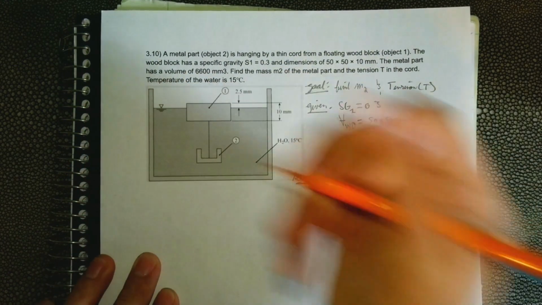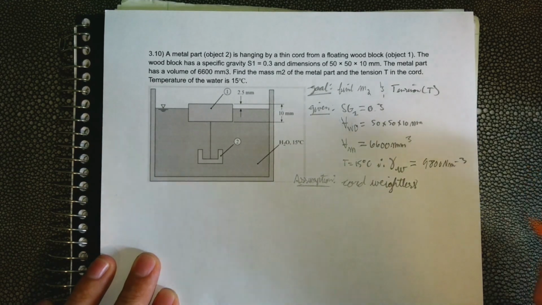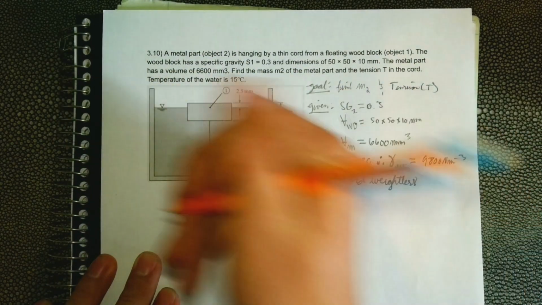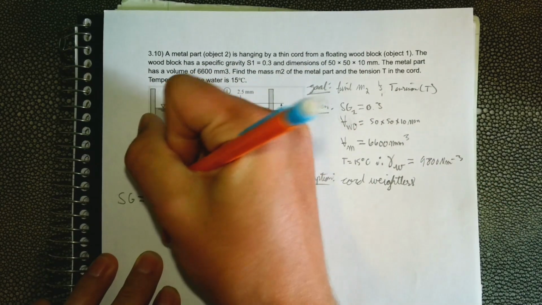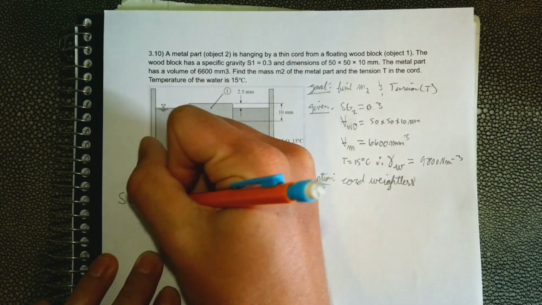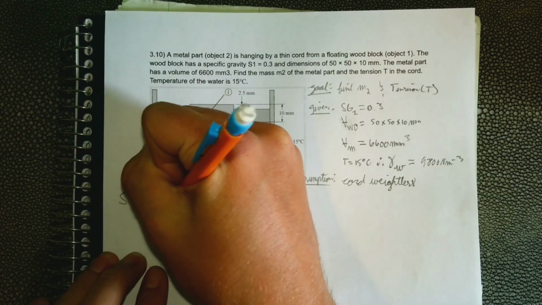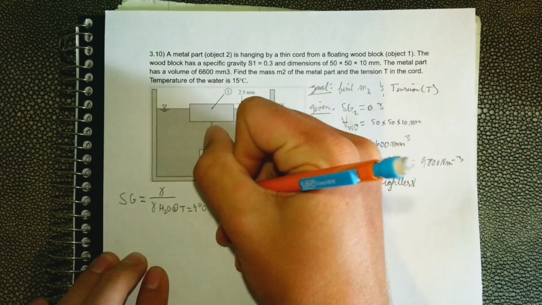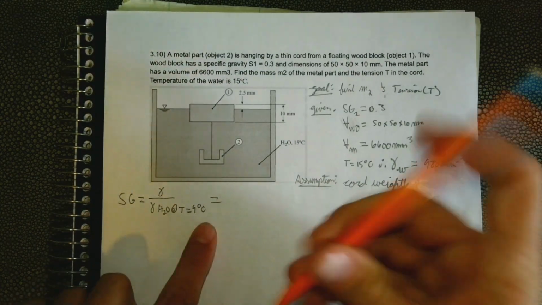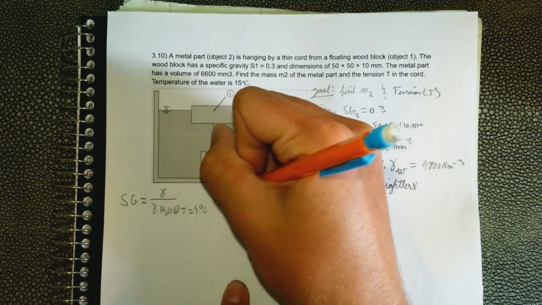So let's find the specific weight of the wood block given our specific gravity. We know the specific gravity formula is the specific weight over the specific weight of water at 4 degrees Celsius. Let's rearrange this to solve for the specific weight of the wood block.